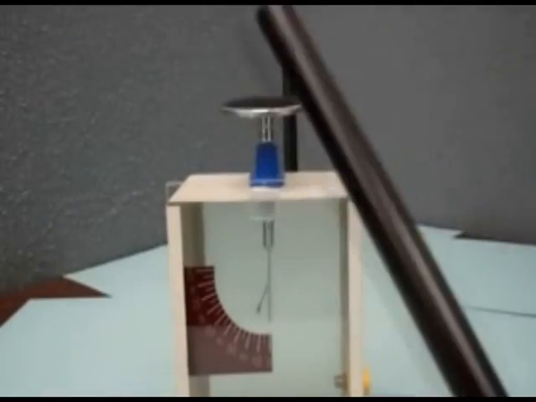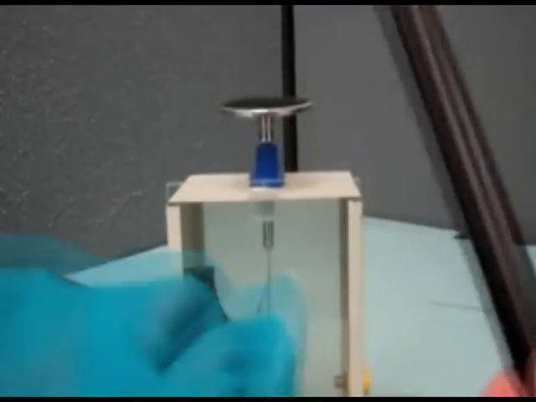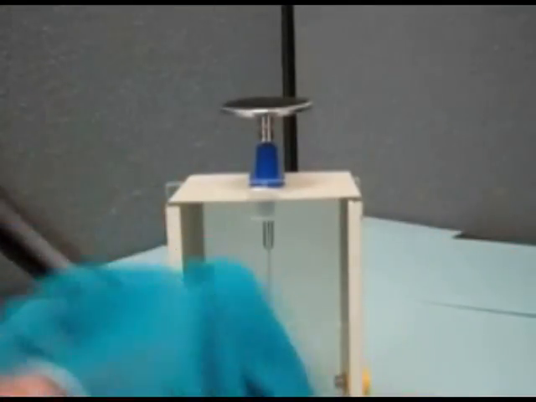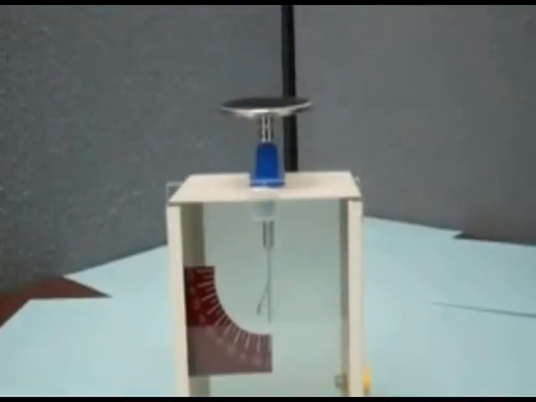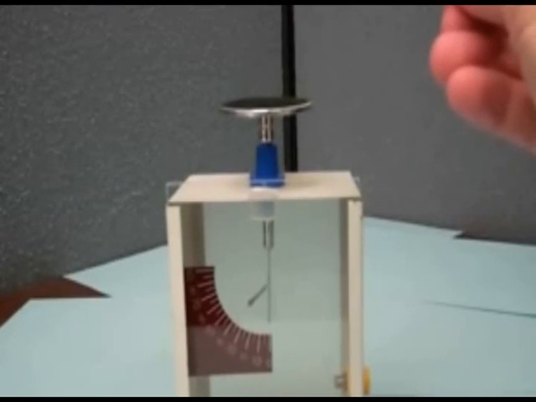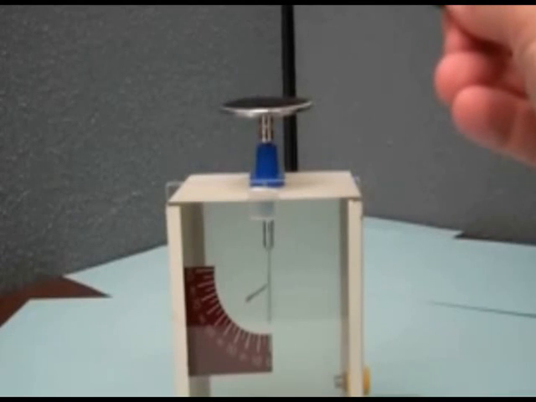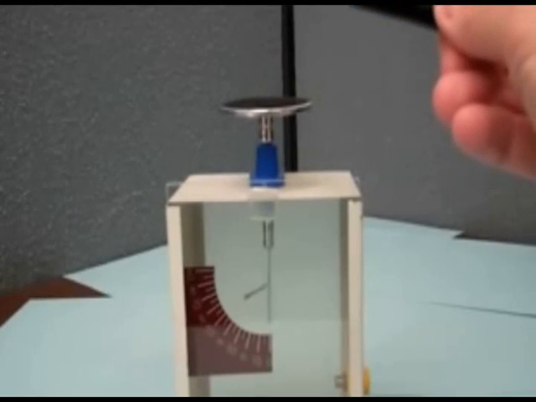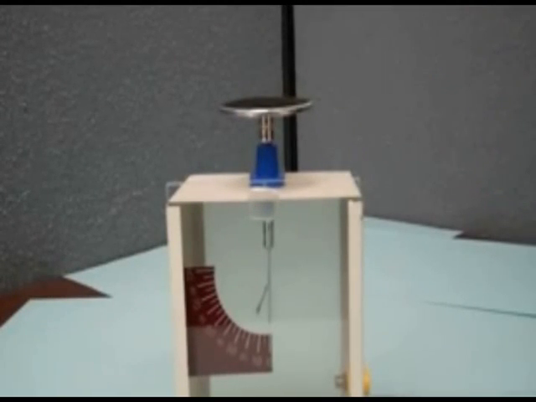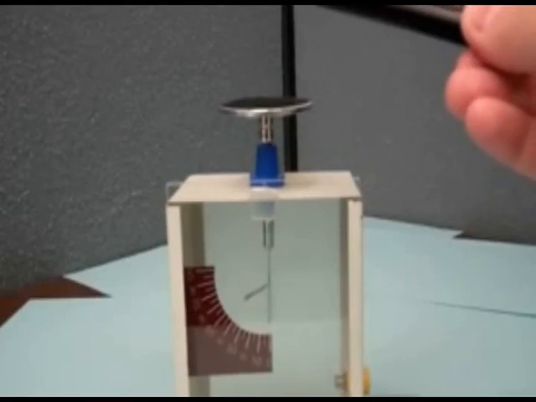So when a charged body is brought near the conducting disc, the leaf will diverge. Let's charge this rod. So you see, when brought near, long before we get close to the plate at the top, you can see a diverging of the gold leaf, and this is due to an induced charge on that leaf. And if you move the rod away, the leaf drops back to indicate no charge. Bring it back and there is divergence.